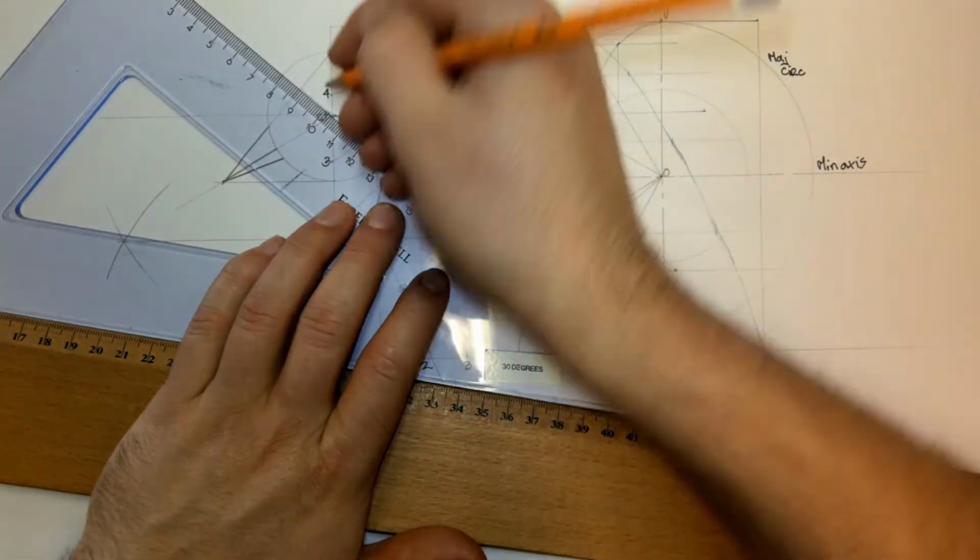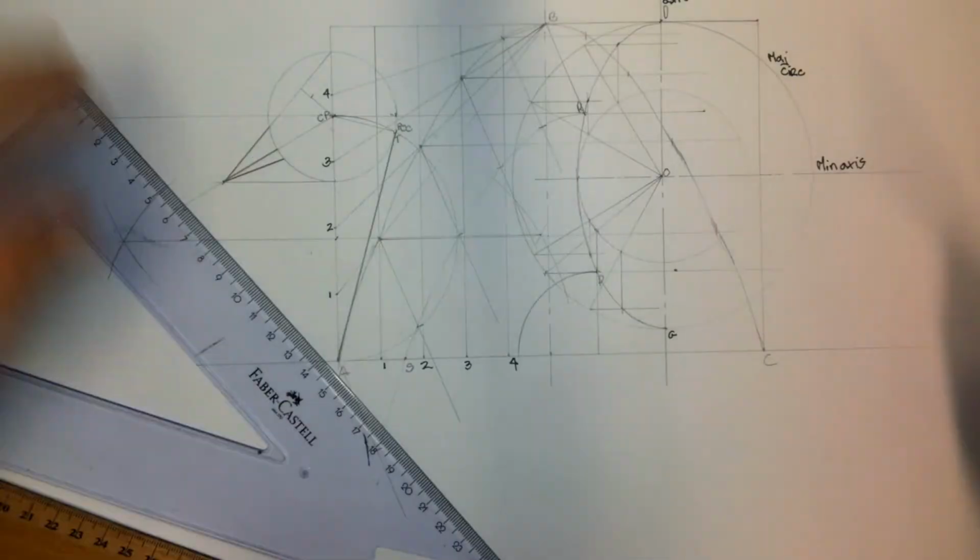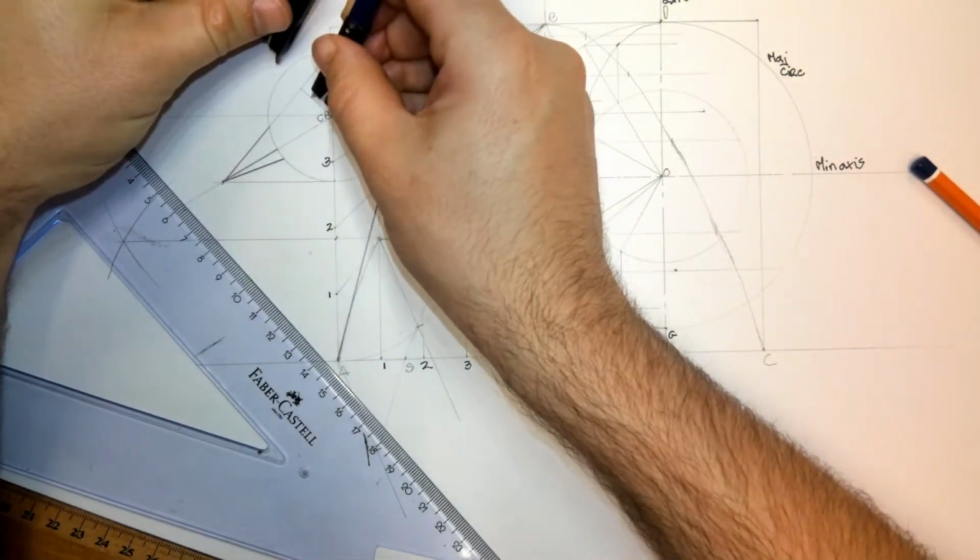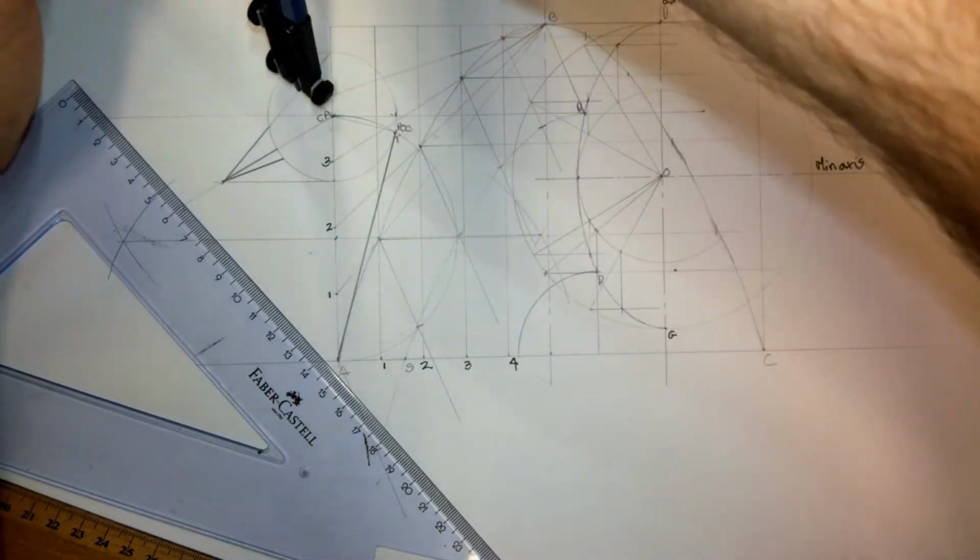You can choose your own dimension for the eye, so whatever that is there I picked. The smaller it is, the harder it is, just for students to note. The smaller it is, the harder it is to draw in.